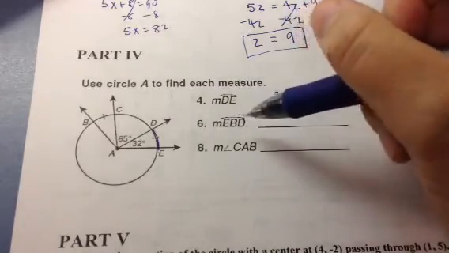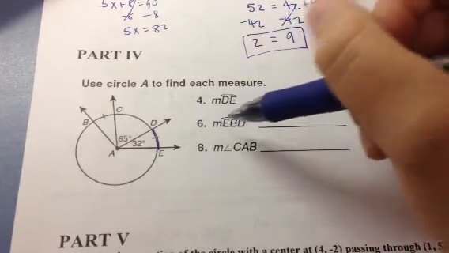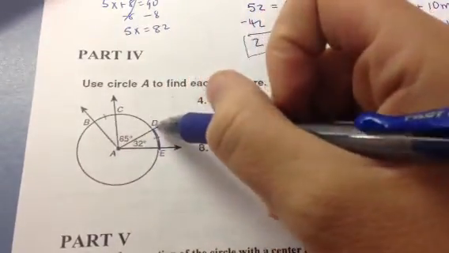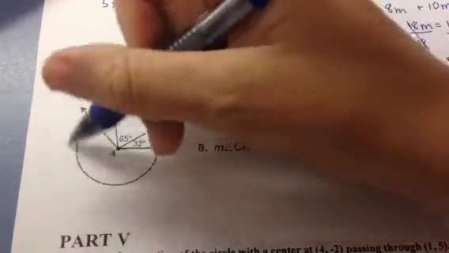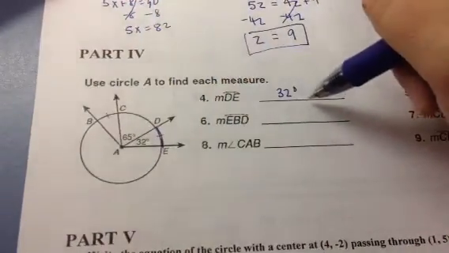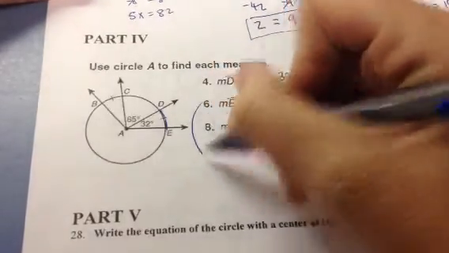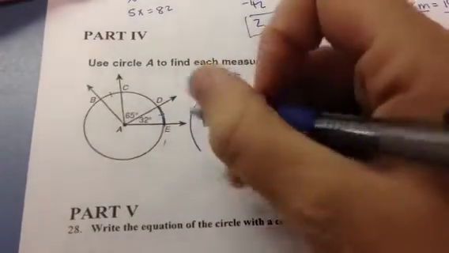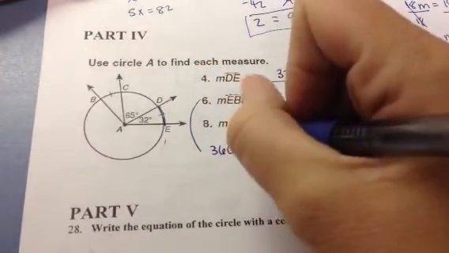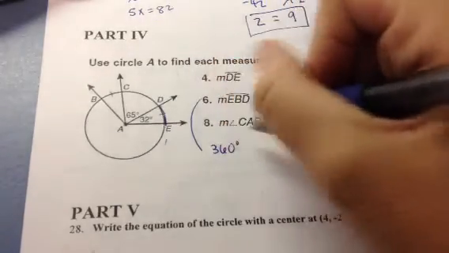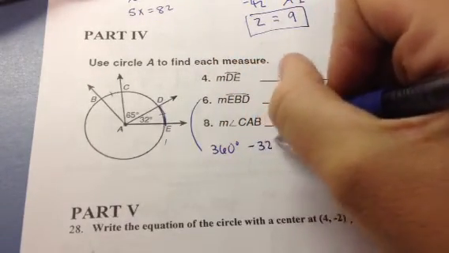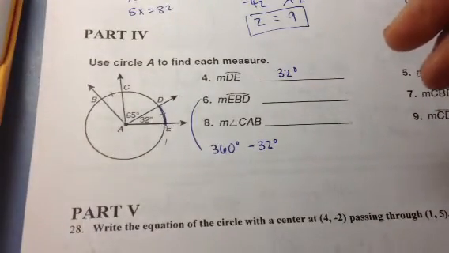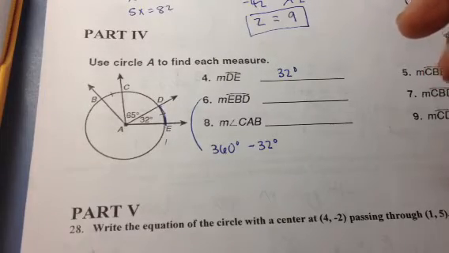So the measure of arc EBD, so I'm going to go from E to B to D. That's basically from E all the way around the circle to D, and it's everything except this part of the arc. So what I might do for that is instead of adding this major arc and these two minor arcs, I might just subtract. I know there's 360 degrees in a total circle, and if I subtract that measure of arc DE, what I'm left with should be everything else. So 360 minus 32, and that is 328.